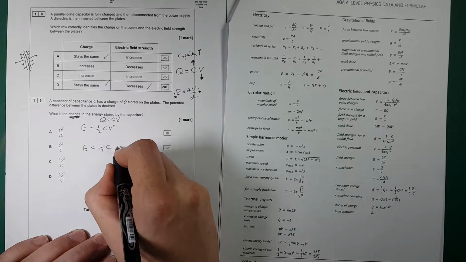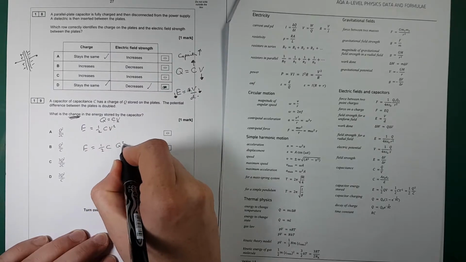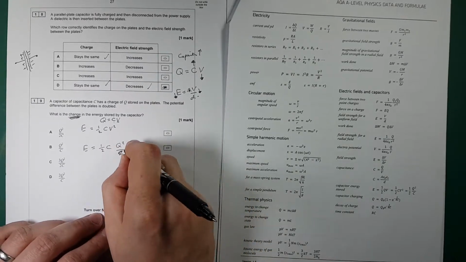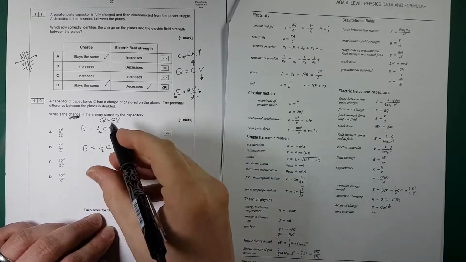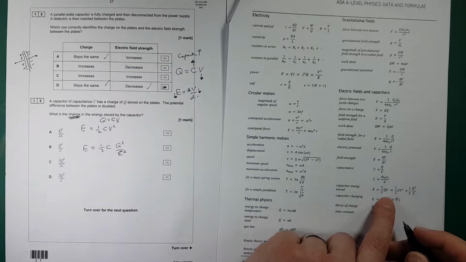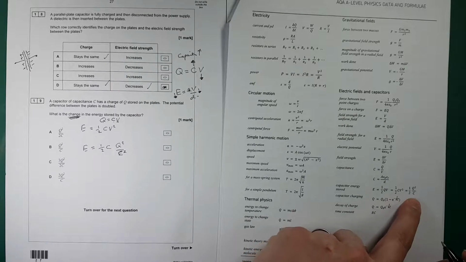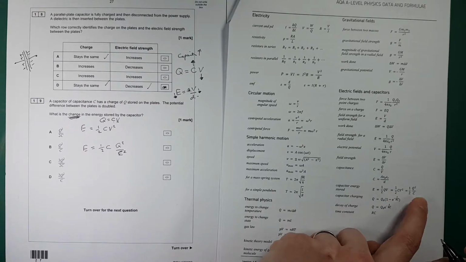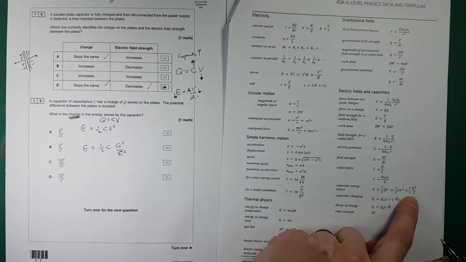This does not have V in it, so I'm going to eliminate V from my question. So we've got Q squared over C squared. So what am I using here? I'm using energy stored on the capacitor, which is this one here. I always remember it as this one, so I've just worked out that one, but you can actually just get that straight off the formula sheet. There it is.